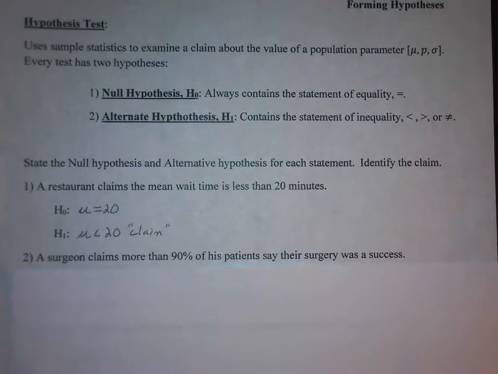Okay, the second one, a surgeon claims that more than 90% of his patients say their surgery was a success. So they're claiming more than 90%.